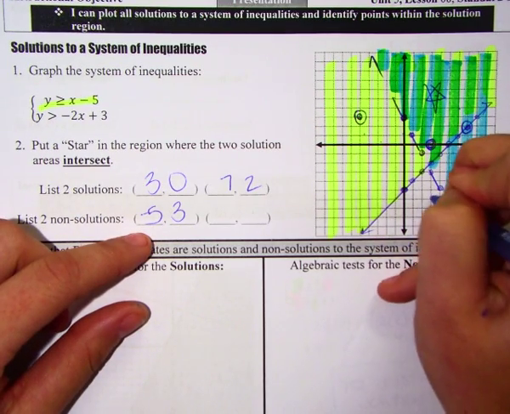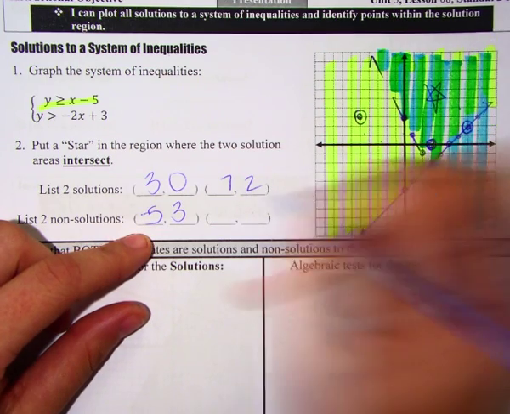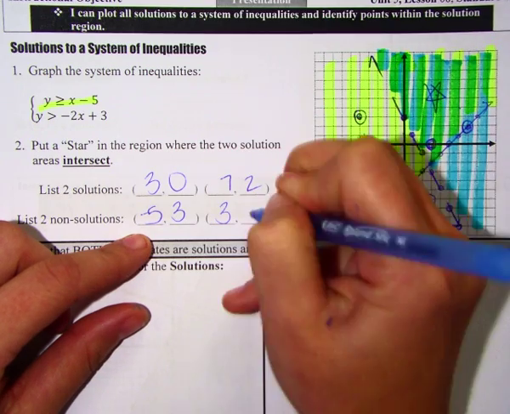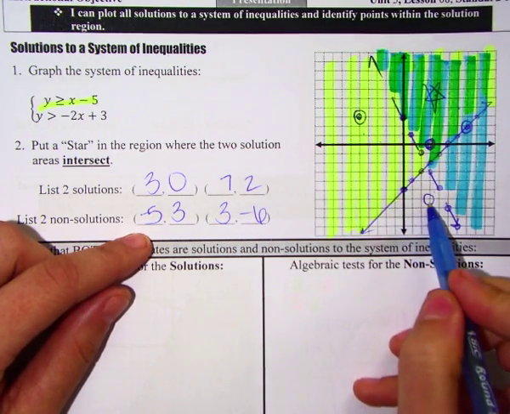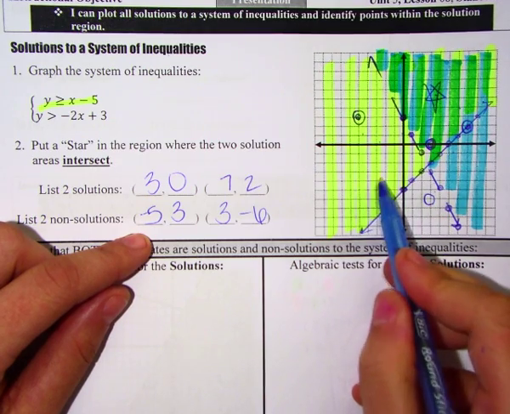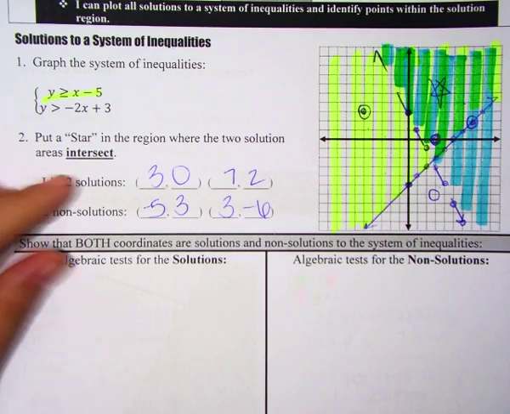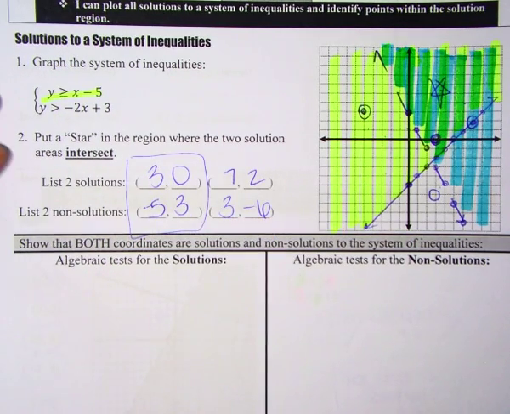Another one could be, say, this point here. This is the point 1, 2, 3, 1, 2, 3, 4, 5, 6, -6. This one is actually a solution to neither. It doesn't make this one true, and it also doesn't make that one true. I'm going to go ahead and just test these two to show you.